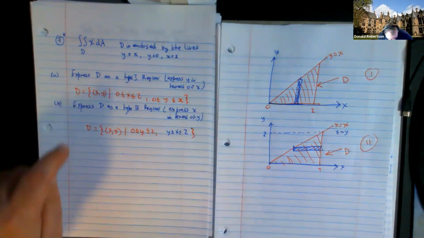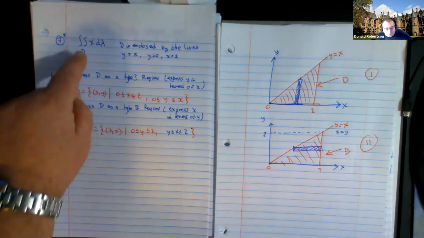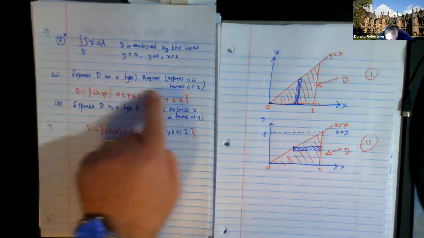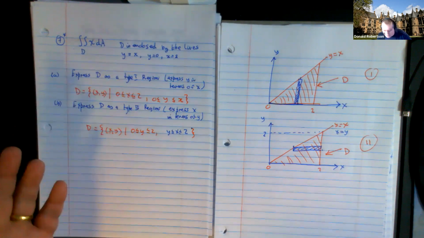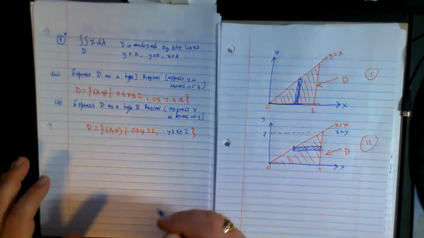Okay, both of these are the same region. So both of these are going to give me the same answer, which you will discover, but I don't want you to spend time doing both of them. So do you want me to do the type 1 or the type 2, just to show you the full process on this very simple integral? Type 2, I had a struggle trying to do type 2.